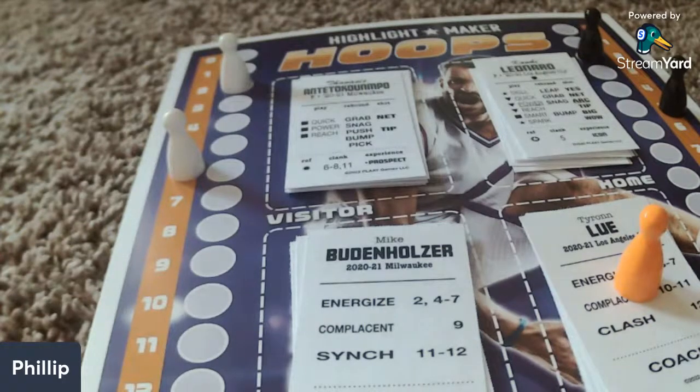This is ref look and 1. This is for the visitors. So, let me see. Floor cam.